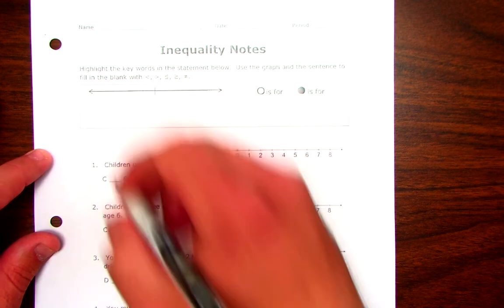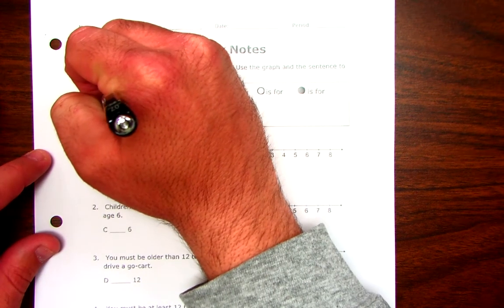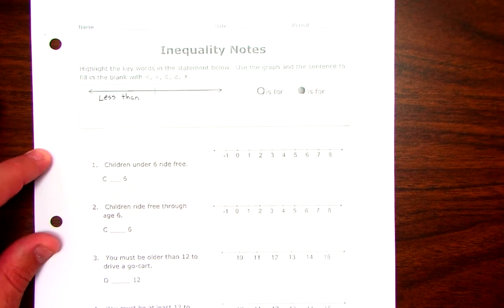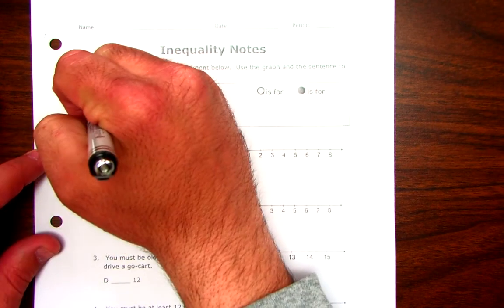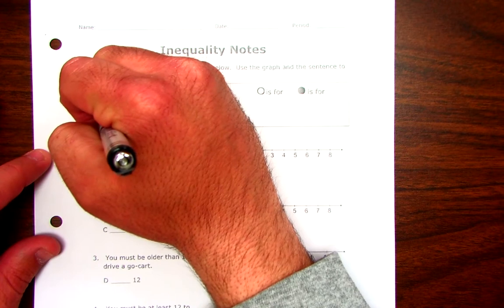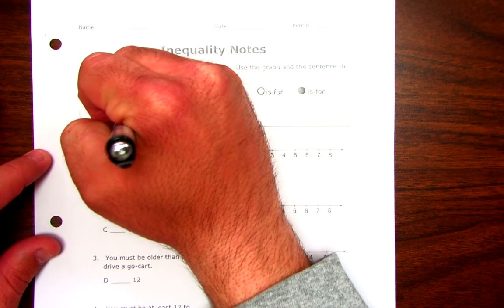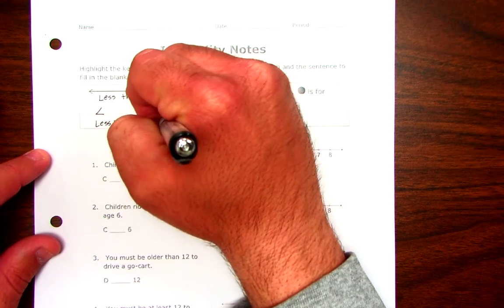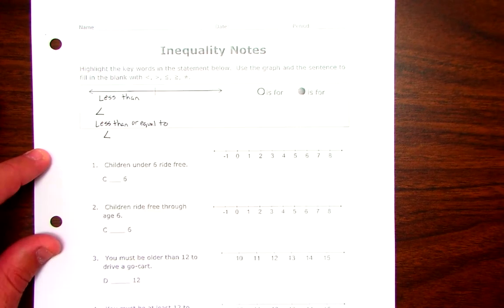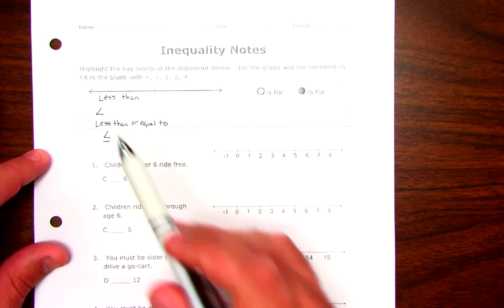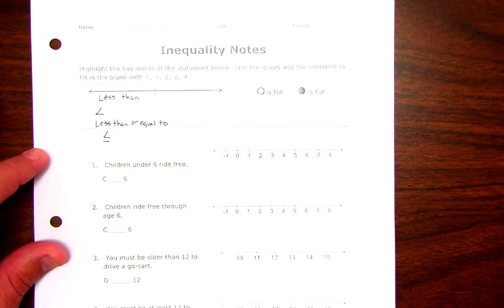Alright, so we're going to start with this. I'm going to start by writing less than. Less than is right there. Less than or equal to will be the less than sign, but it will have a solid bar underneath it. The solid bar underneath means we can also equal that amount.